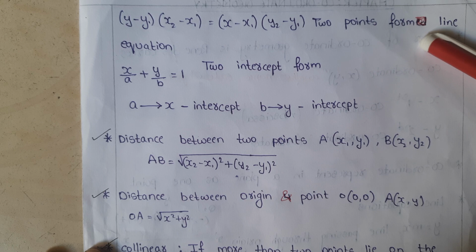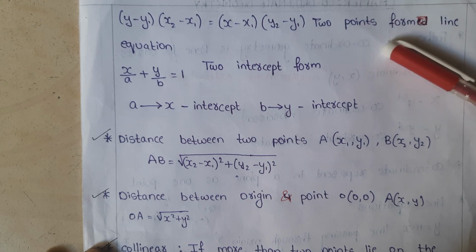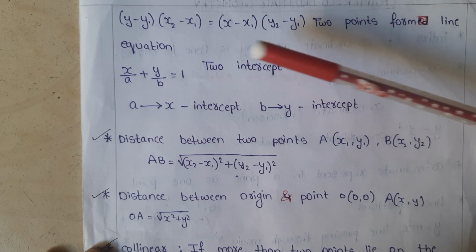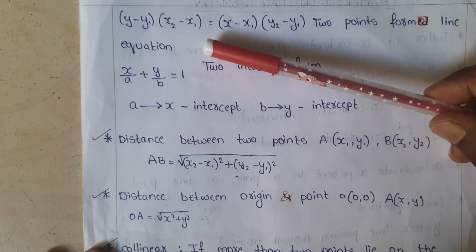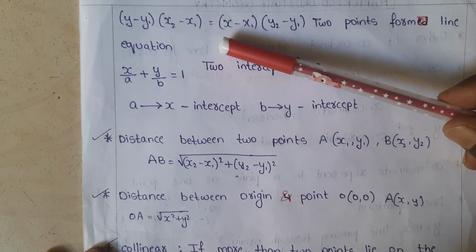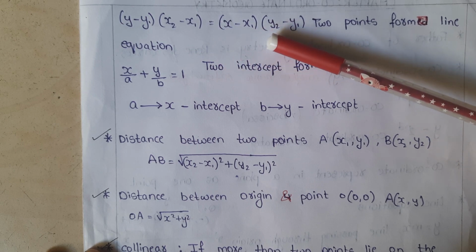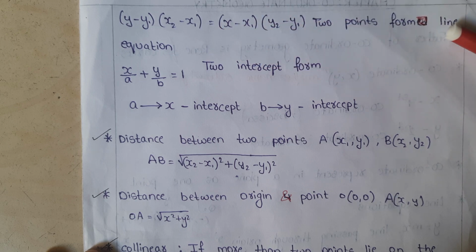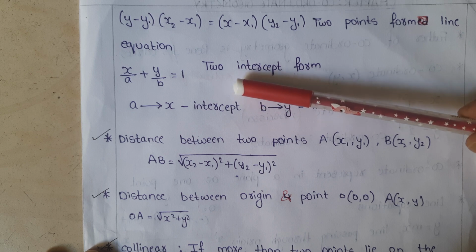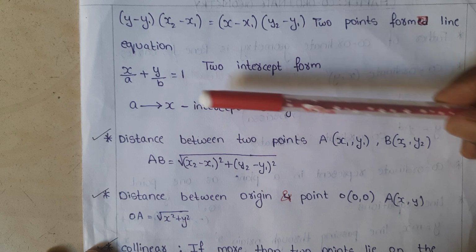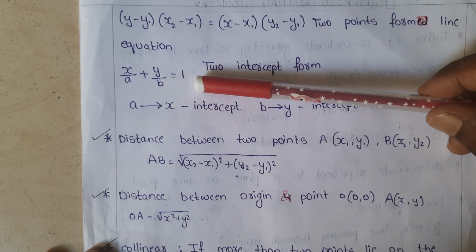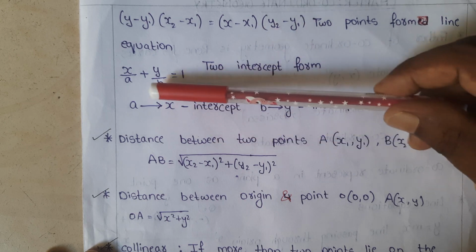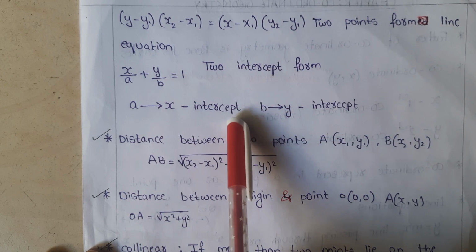Another one, the 2-point form of line equation: (y - y1)(x2 - x1) = (x - x1)(y2 - y1). This is the 2-point form of the line equation. Next, the 2-intercept form: x/a + y/b = 1. Here a is called the x-intercept.